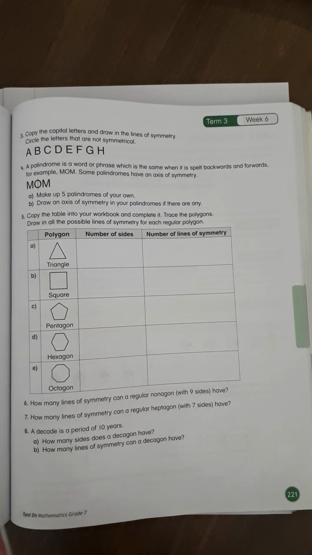Now number 6. How many lines of symmetry can a regular nonagon with 9 sides have? 9 lines of symmetry. How many lines of symmetry can a regular heptagon, remember, heptagon, 7 sides, have? 7 lines of symmetry. A decade is a period of 10 years. How many sides does a decagon have? Well, 10. How many lines of symmetry can a decagon have? 10. And that's how you do it.